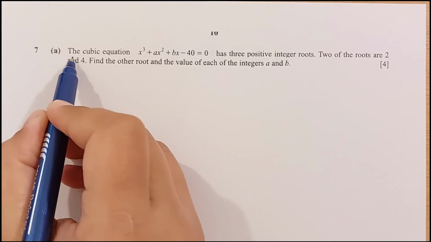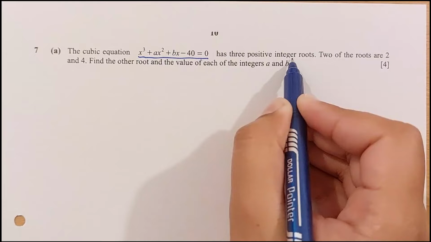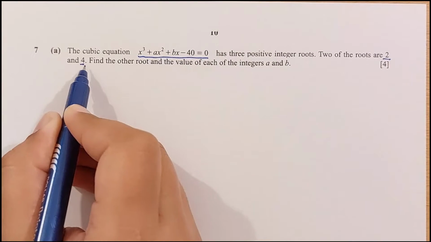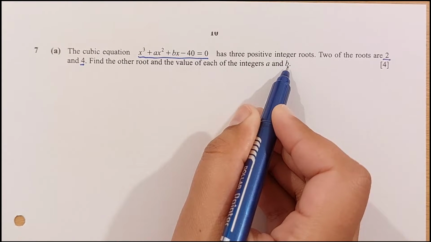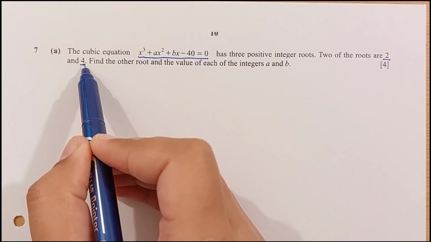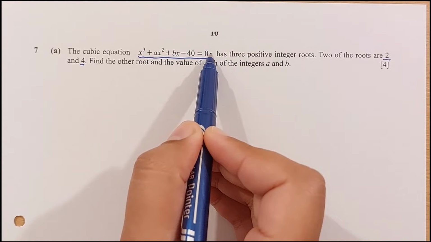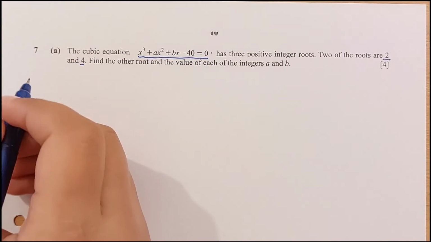Question number 7, part A. The cubic equation, this is a cubic equation, has 3 positive integer roots. 2 of the roots are 2 and 4. Find the other root and the value of each of the integers a and b. Okay, so 2 and 4 are the roots. So when we put x equals 2, this is equal to 0, and x equals 4, the equation equals 0, right?